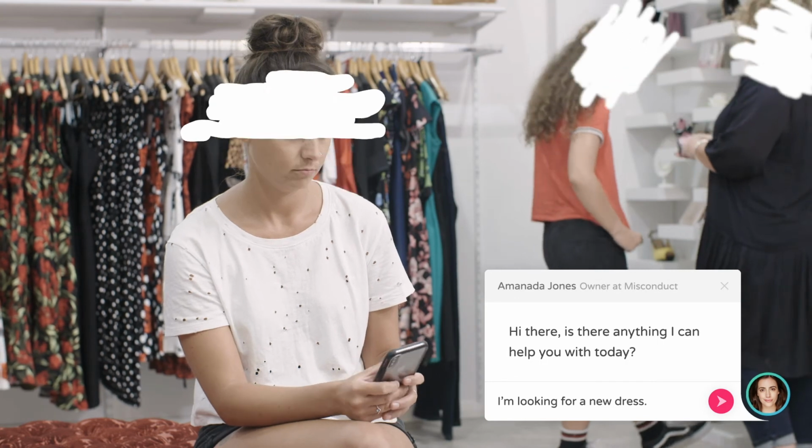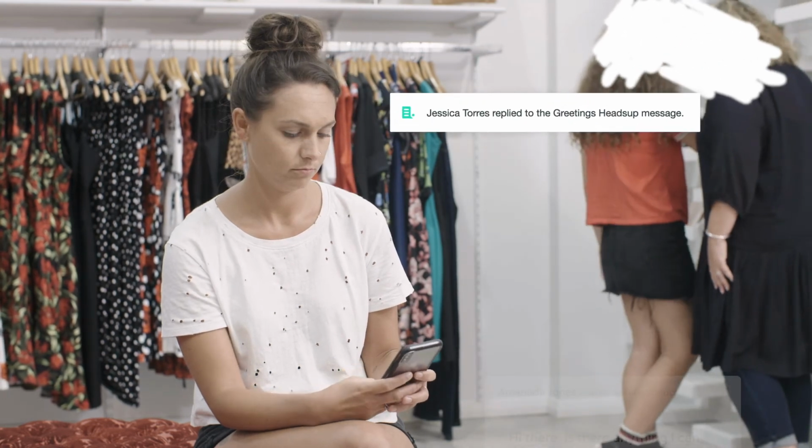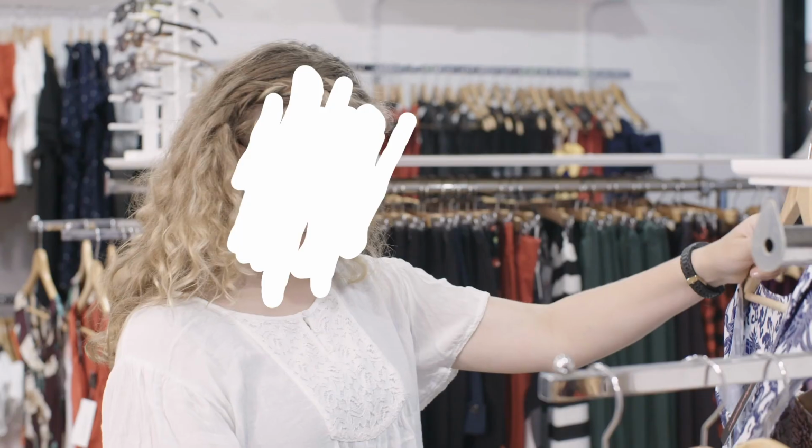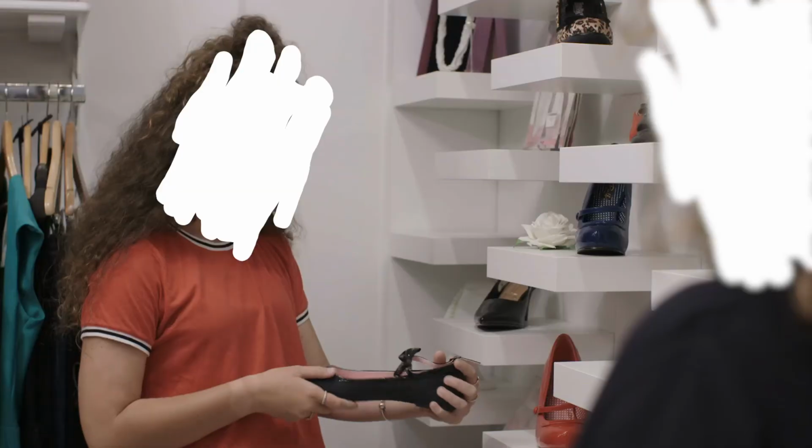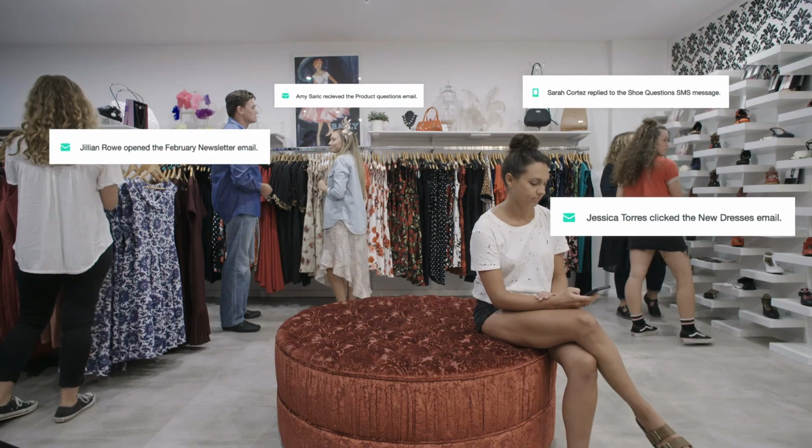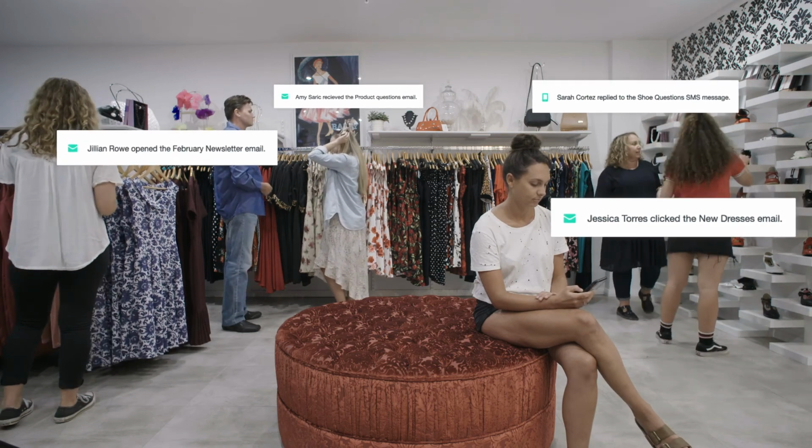If an unknown customer fills out forms or responds to a message, they become known. All of their previous activity, as well as their future activity, will be associated with their contact. And with that, you're ready for takeoff. The tracking code unlocks it all.